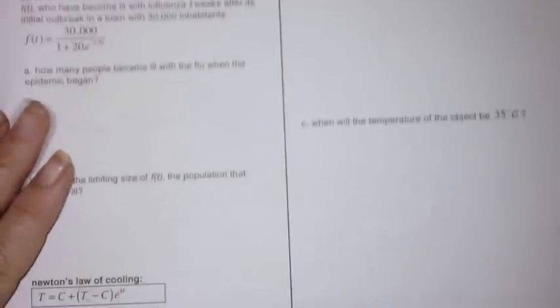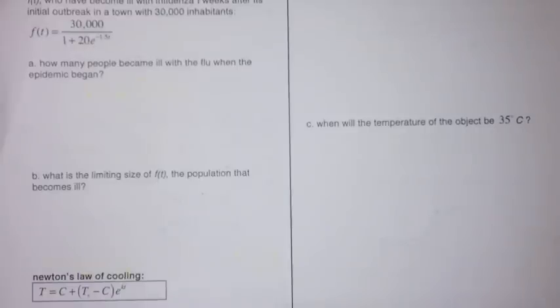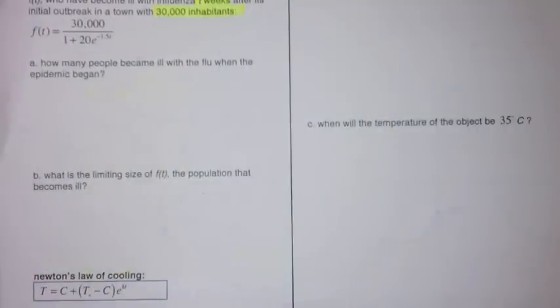The next one is our logistic growth. So this is a new formula. It's not the same one we just had. And this one talks about the number of people who become ill with the flu T weeks after its initial outbreak in a town of 30,000 inhabitants. So this one is now switching to weeks, and we have 30,000 inhabitants. How many people became ill with the flu when the epidemic began?